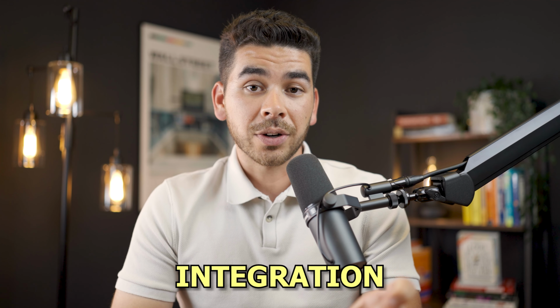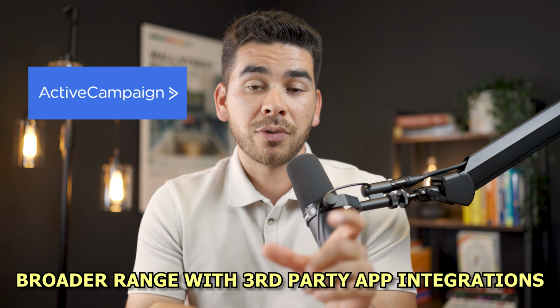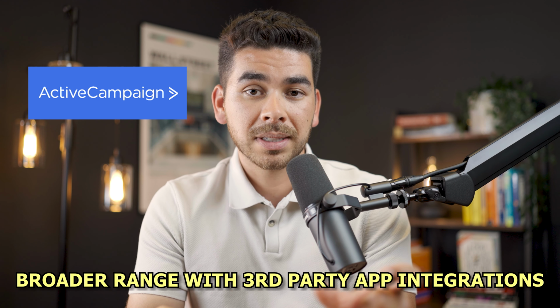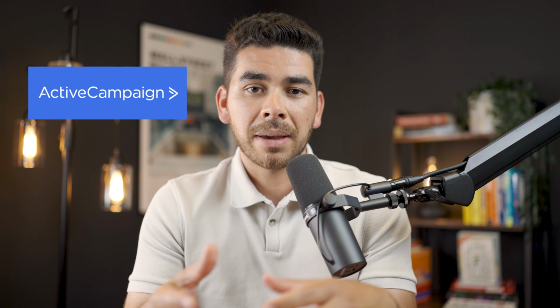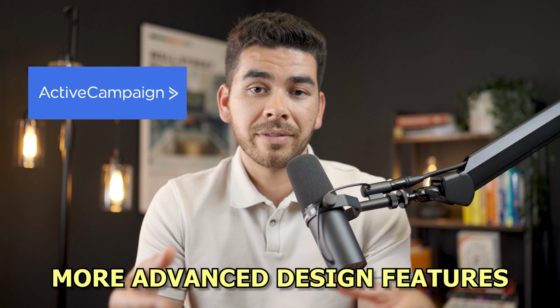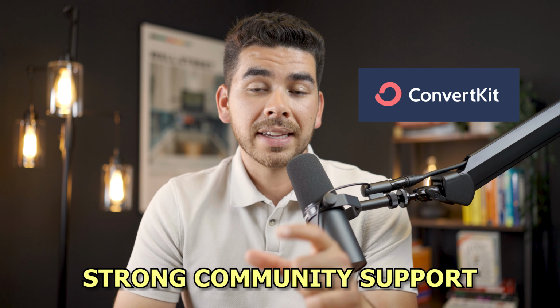Now let's talk about integration. ConvertKit integrates well with creator tools and platforms, but ActiveCampaign offers a broader range for your integrations with third-party apps. In terms of design and templates, ConvertKit is a little bit limited, and ActiveCampaign has a wider selection of more advanced design features. In terms of support and community, ConvertKit has ActiveCampaign beat. Their platform has great resources to help you grow and to connect with your audience better.